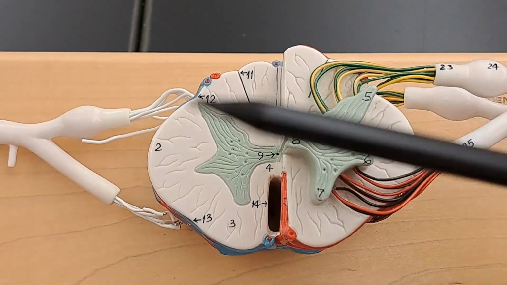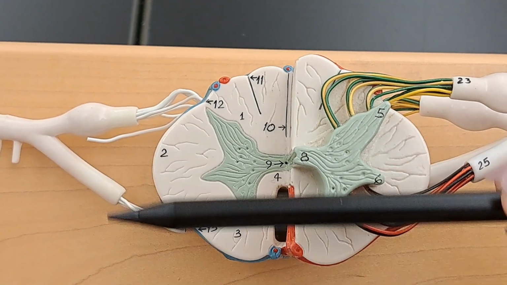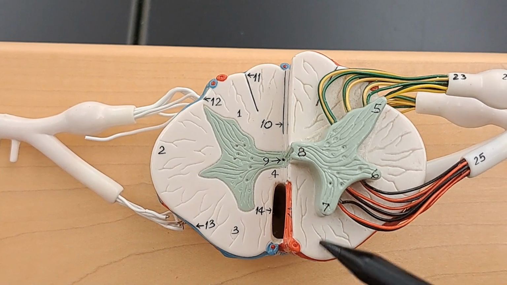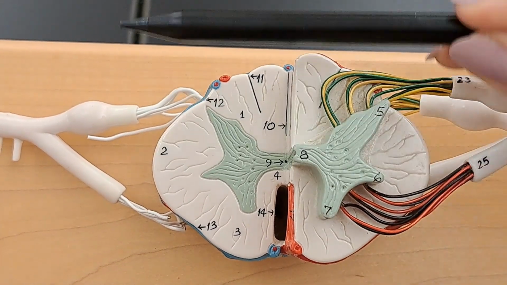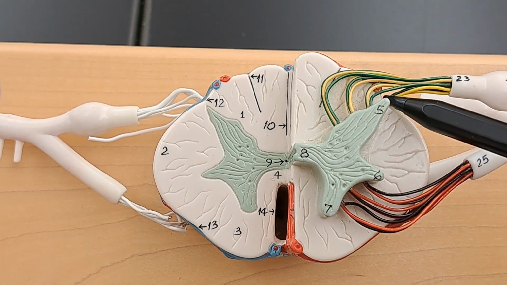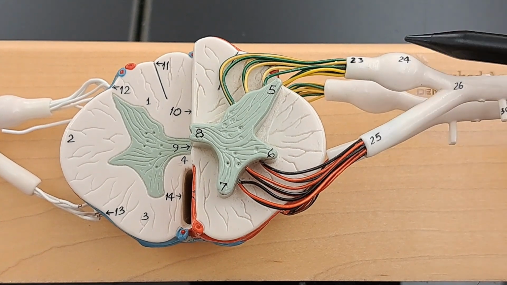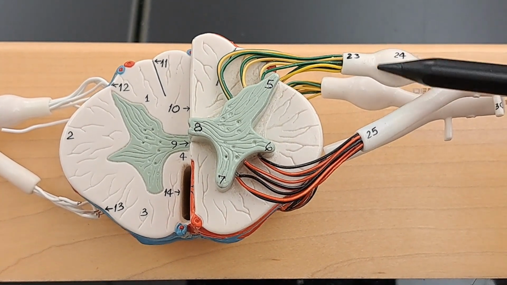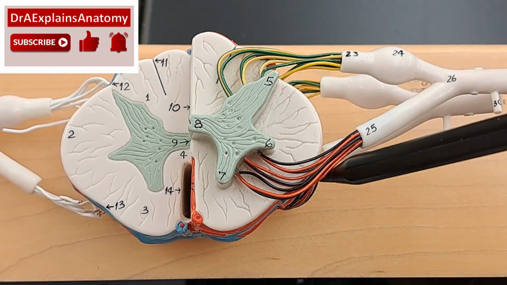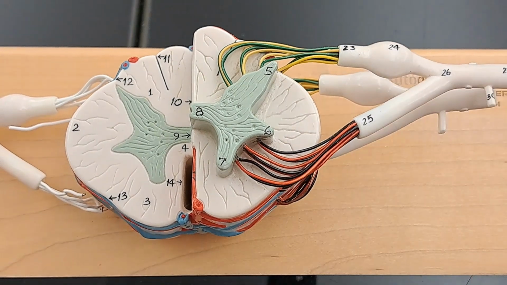If you notice, if I divide this into two halves, right here, this right is the anterior. The gray matter right here doesn't reach the margin, whereas on the posterior aspect, the gray matter does reach the margin. Also, if you notice the difference between these two, there is this bulge nodule right here on the dorsal, the posterior aspect, where it's not right here in the anterior aspect.